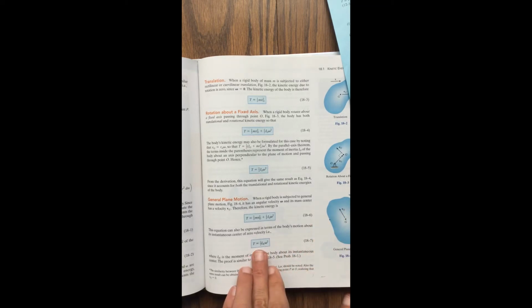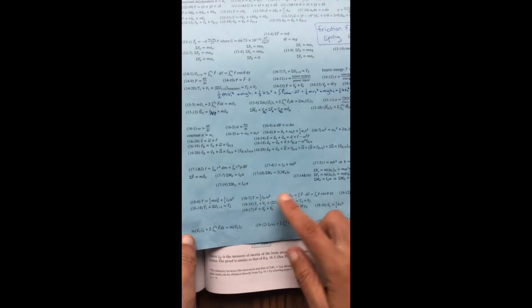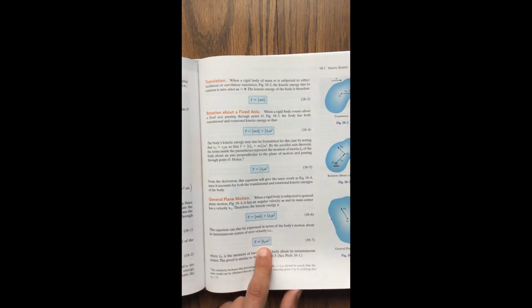So this is equation 18.7. On your equation sheet, you just have equation 18.7, but you can say point O is an instantaneous center of zero velocity, and you can use this for point O also. We're going to look at this equation in problem 1 from chapter 18.